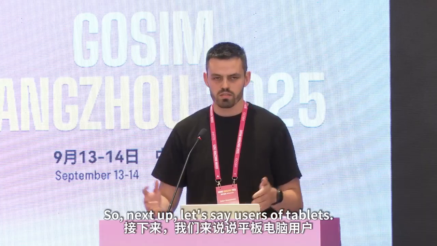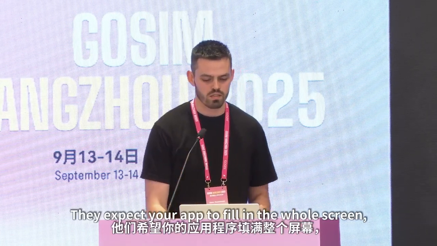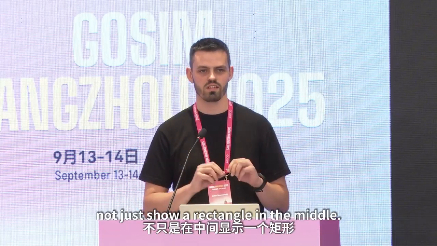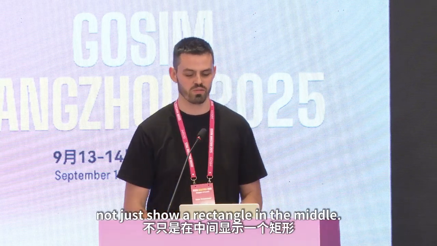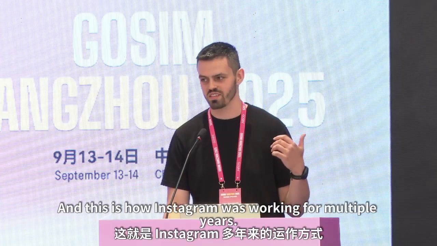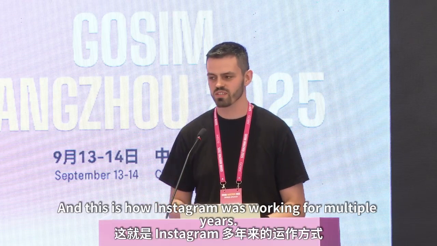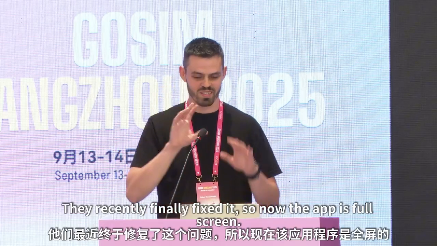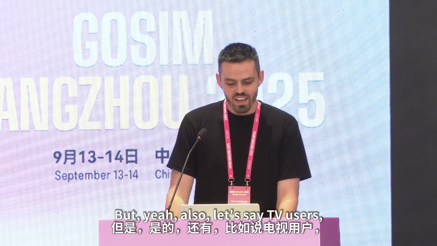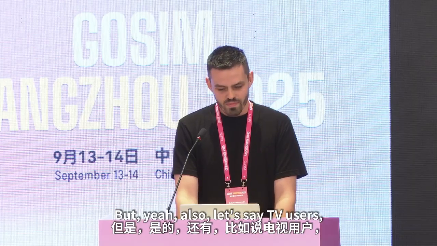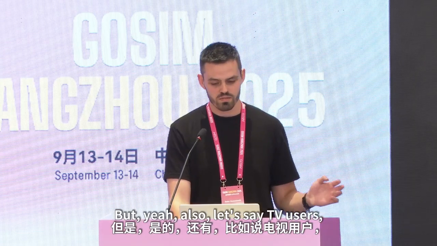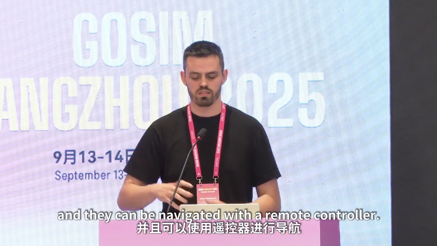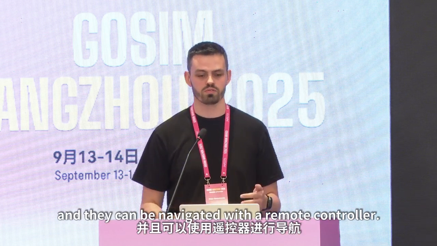So next up, let's say users of tablets. They expect your app to fill in the whole screen, not just show a rectangle in the middle. And this is how Instagram was working for multiple years. They recently finally fixed it, so now the app is full screen. But also, let's say TV users, they expect that UI elements should be focusable and can be navigated with a remote controller.